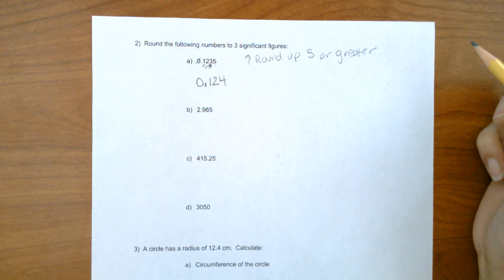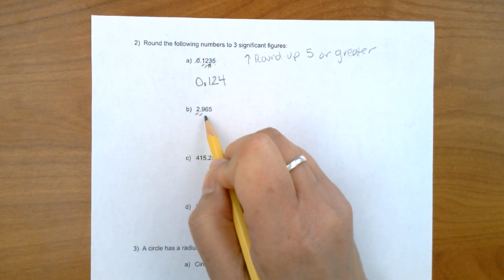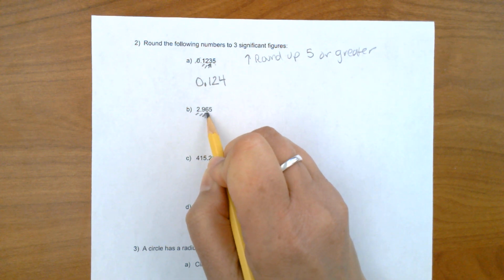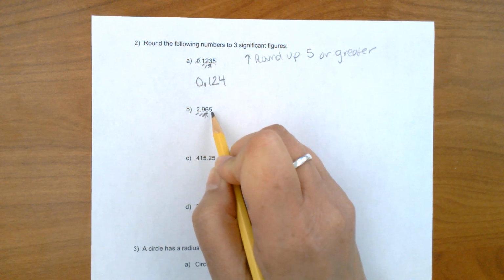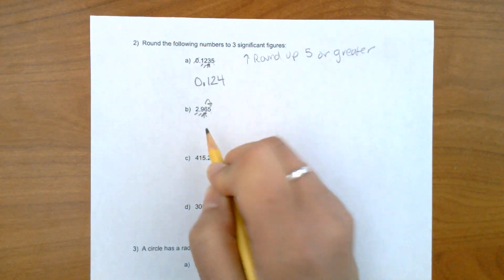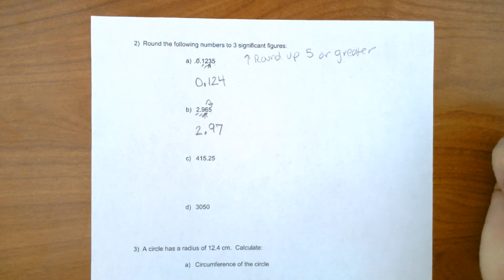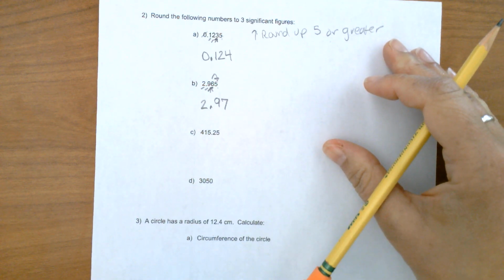Part B, 2.965. All right, we have no 0, so we have 1, 2, here's my 3rd, so here's my 6. I have to round the 6, so I'm going to look at the number next to it. It is 5 or greater, so we're going to round up. 2.97.